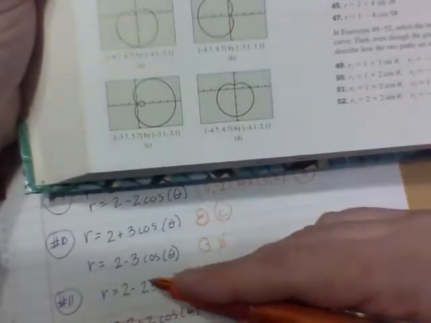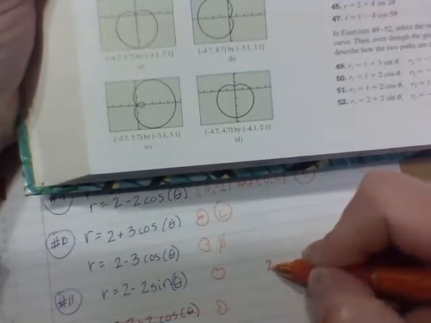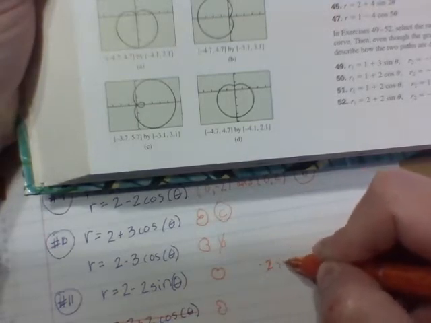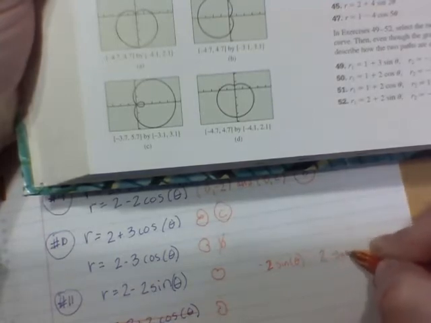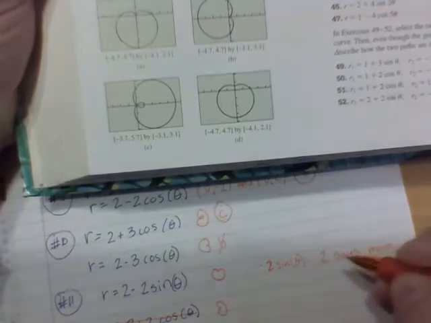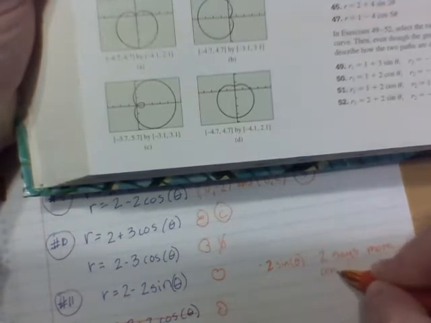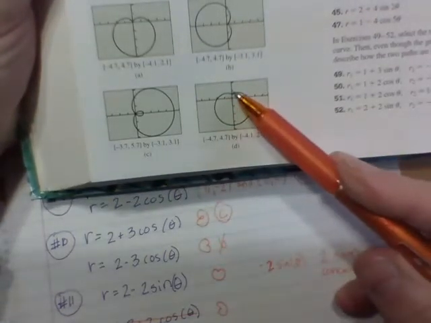And so remember that this value of 2 in negative 2 sine says that it's more concave than if it was less concave.